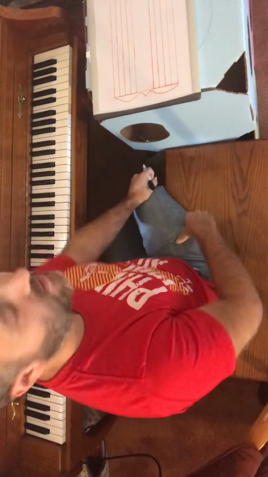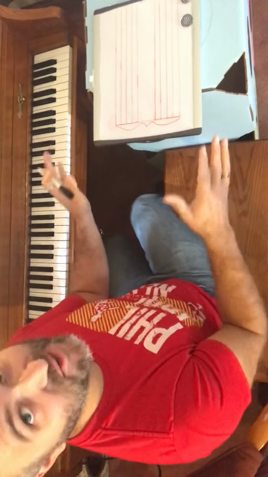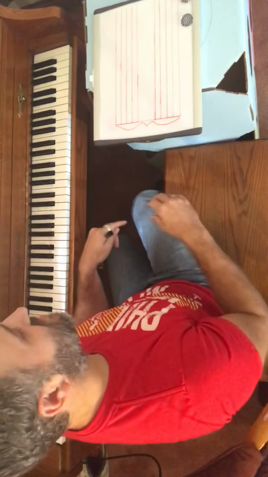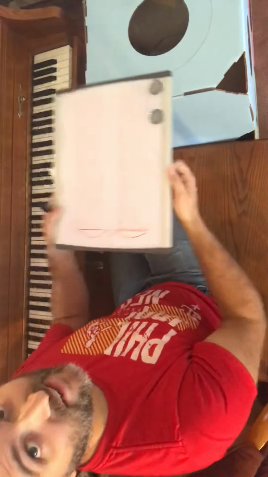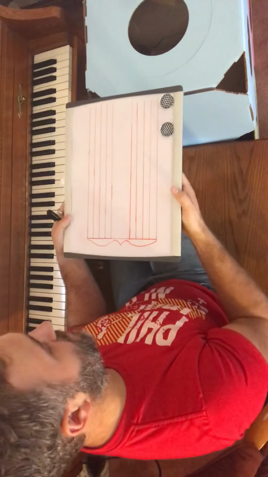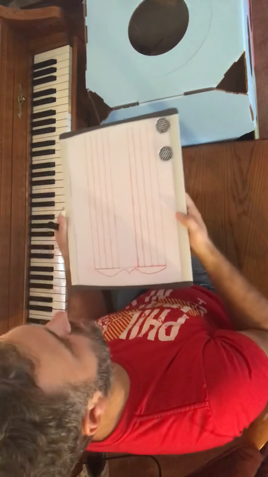So I hope you can see the keyboard. This is great. I found a way that I don't have to adjust the keyboard or the camera, but you can still see me. Alright, so here comes our board again. I've wiped it clean of all the other notes.